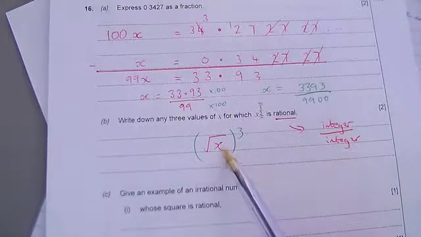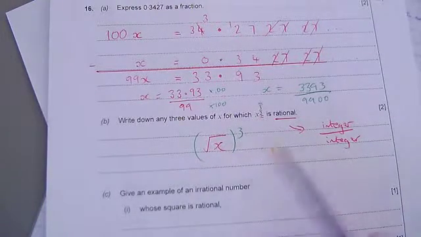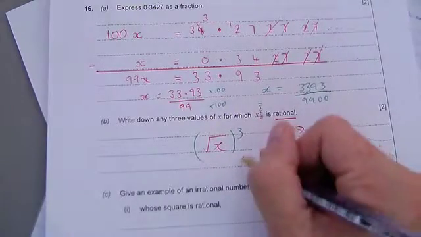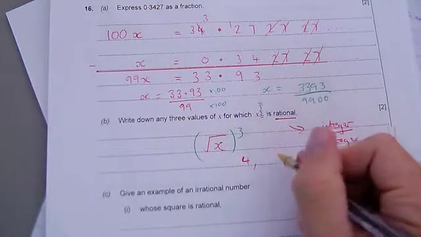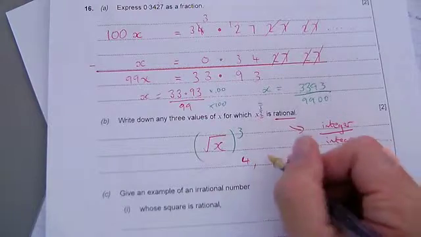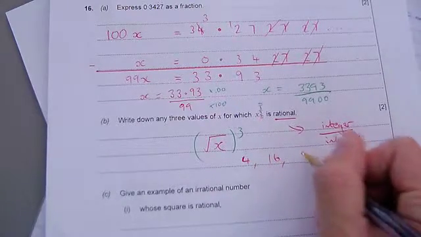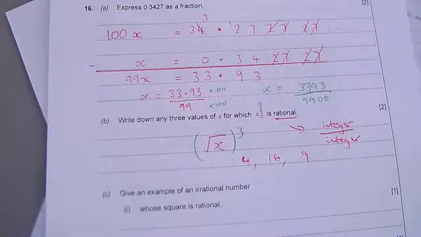So basically, pick any 3 square numbers. Give me a square number, Reese. 4, and another square number? Is that a square number? 16, and another one? 9. Those 3 are fine. Any square numbers, 100 would have been fine.